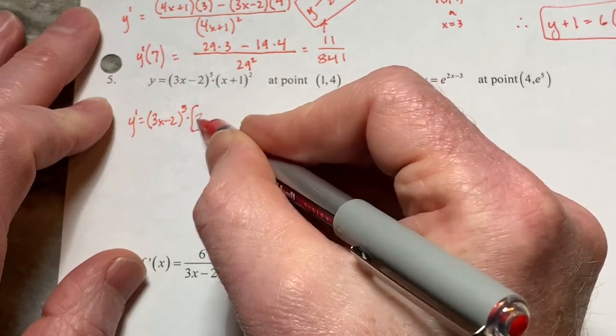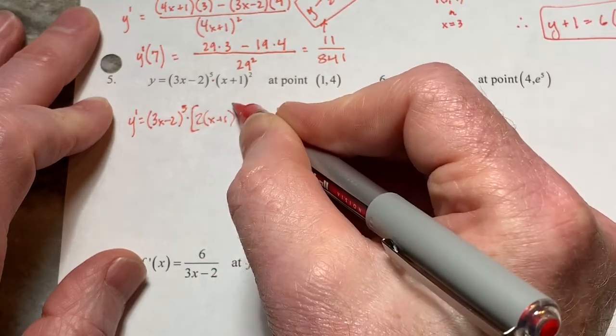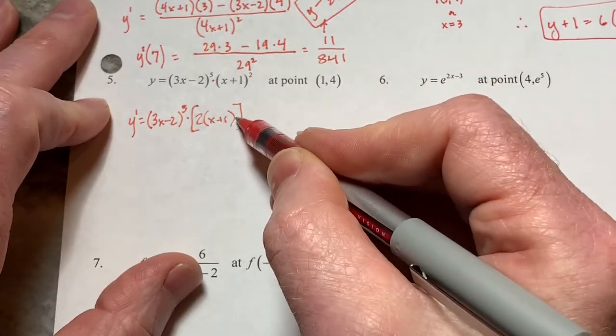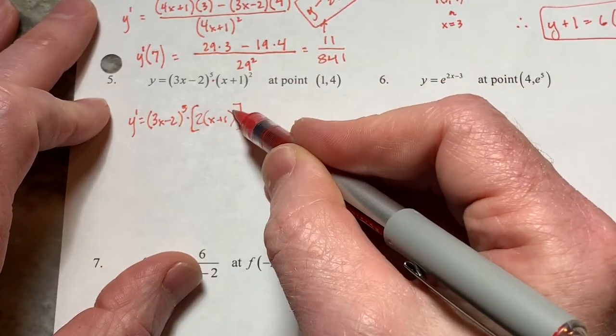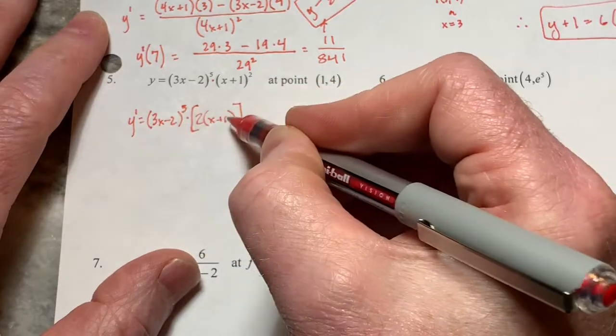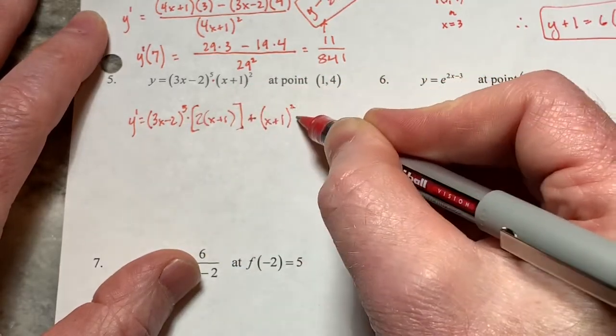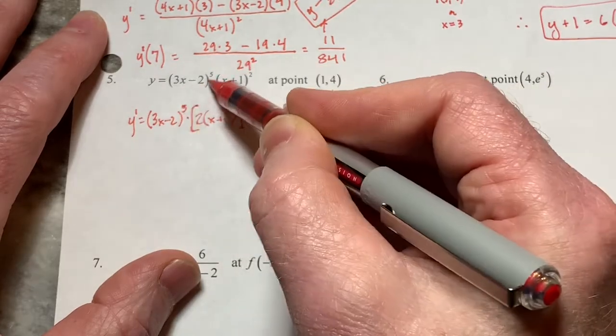Well, it's 2 blah to the 1 times 1. Remember, I take the derivative of the inside part, which is a 1, and then you decrease the 2 by 1, and that's a 1. So that's all that's left. So first, d second plus second, and then here comes the derivative of the first part.